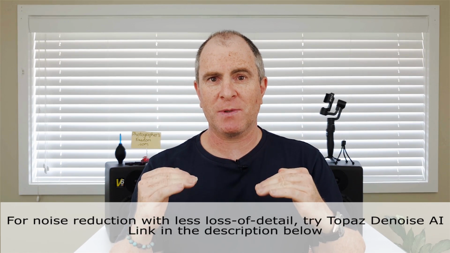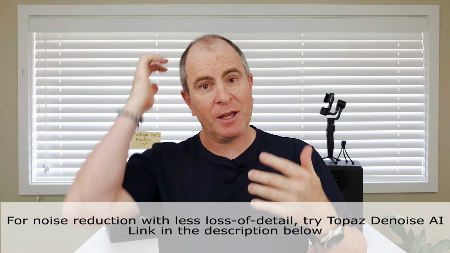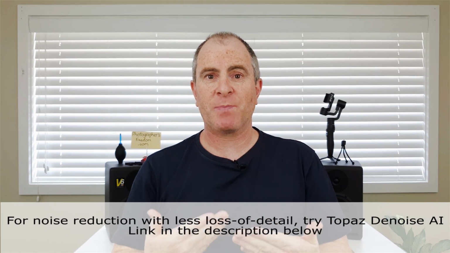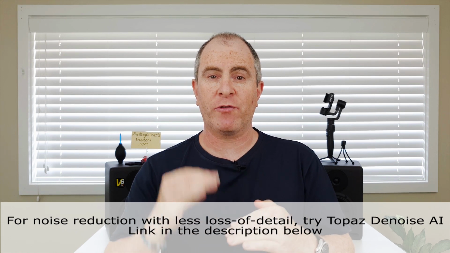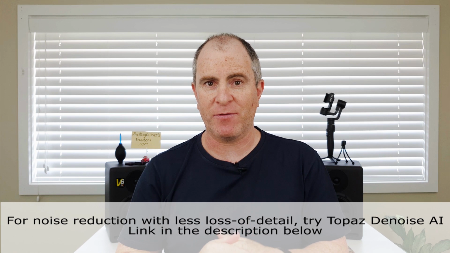So that is how ISO affects the sharpness of your photos. So try to choose the lowest ISO you possibly can. Of course, it's going to depend on the situation, the lighting, what you're shooting, etc. But try and choose the lowest one. Especially when you're doing landscape photography, always use your base ISO when doing landscape photography.